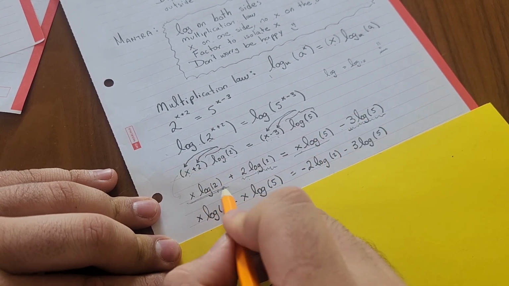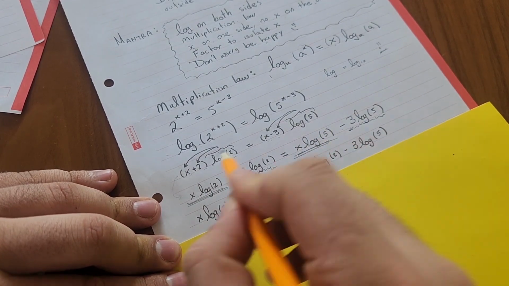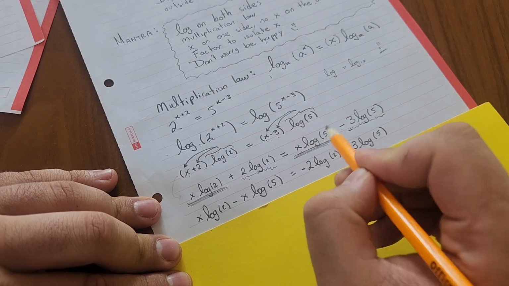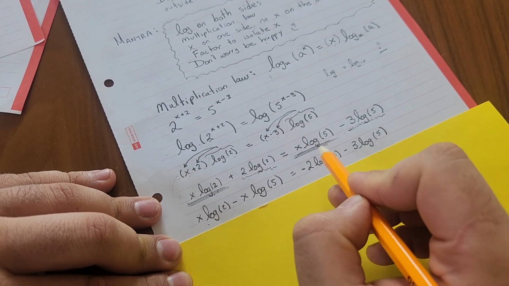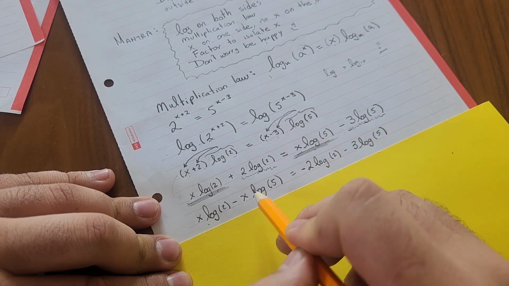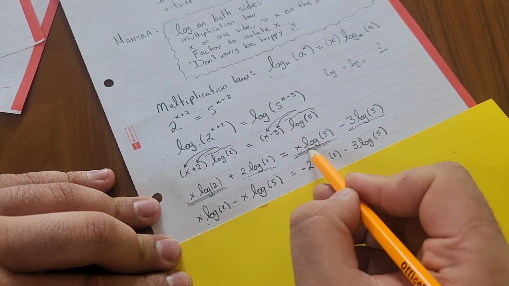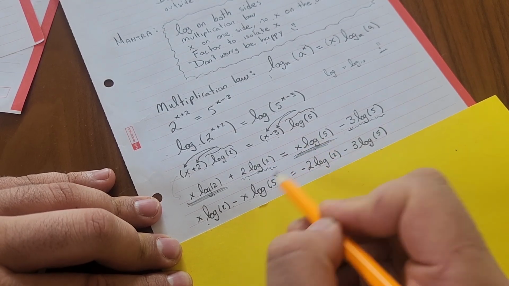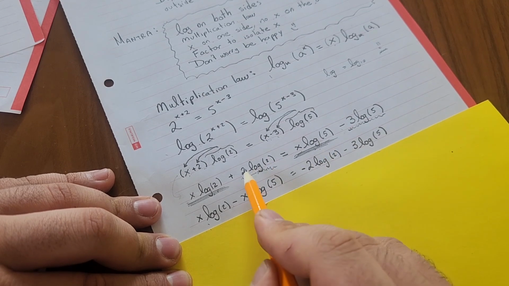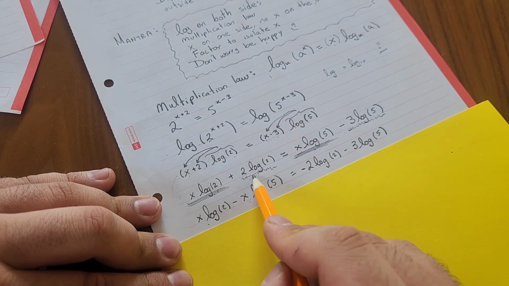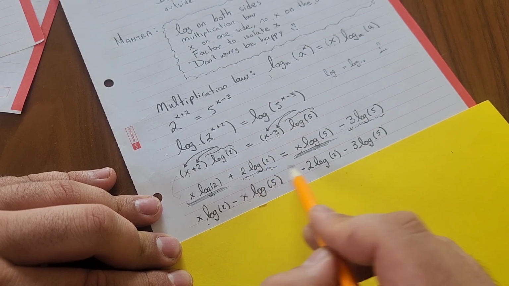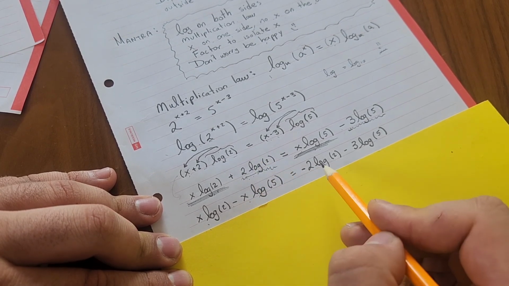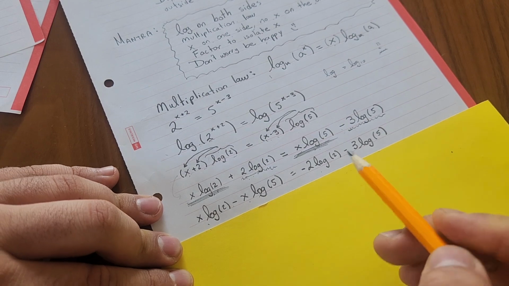The terms that have an x go to the left-hand side. So this one stays here. This one, I move it to the other side with minus, no? So I subtract x log 5 on both sides. And this one, because it doesn't have an x, I move it to the other side, I subtract negative 2 log 2 on both sides, so it erases from here and it becomes negative in this side.